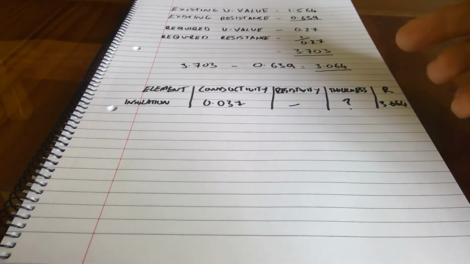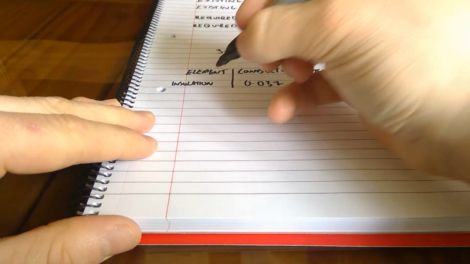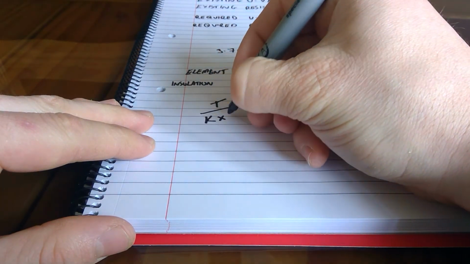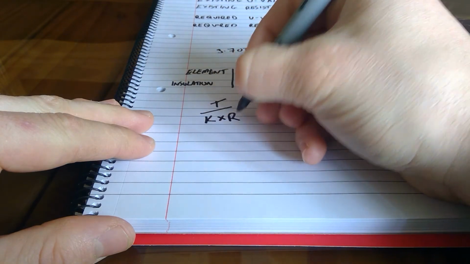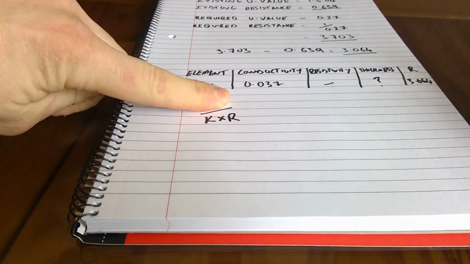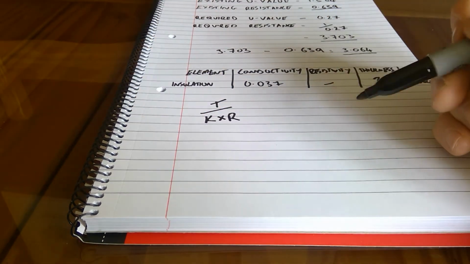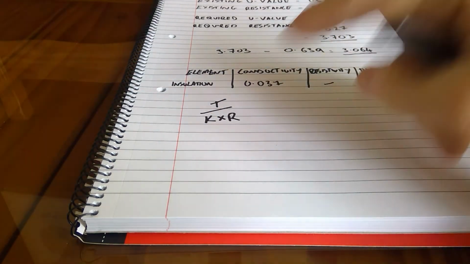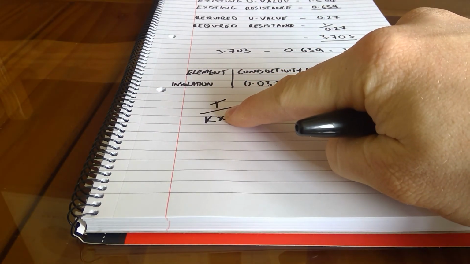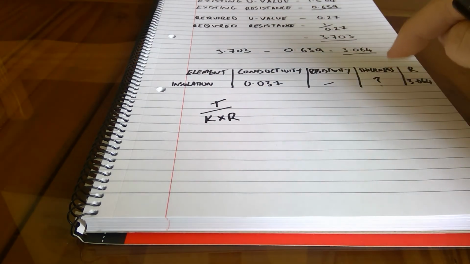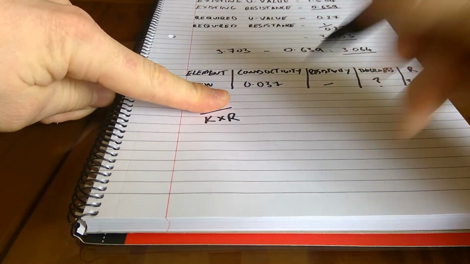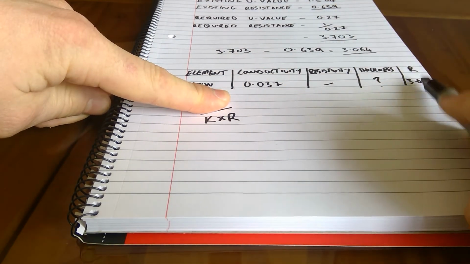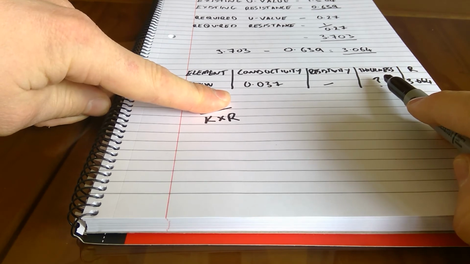Okay, so the formula for this I like to go by, there's a couple of ways of doing it, but I like to do like a TKR triangle. Thickness over K by R. If I ever want to find out thickness, I cover T and it's K by R. If I ever want to find out conductivity, you cover the K, it's T by R. And if I ever want to find resistance, you cover it up and it's T over K. In this particular instance, we're looking for thickness, so we cover the T and it's K by R. So it's this multiplied by this will give us the thickness that we are looking for.